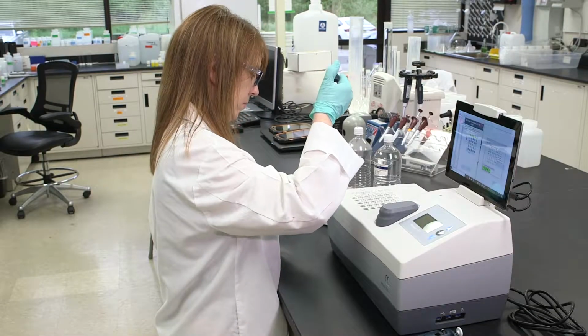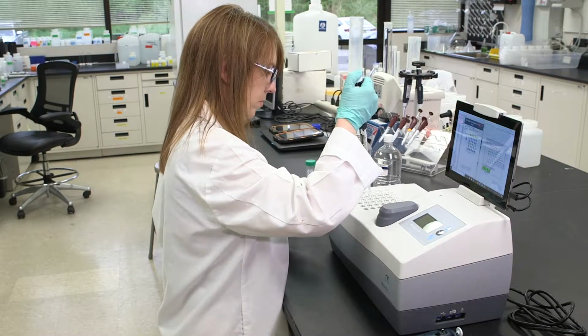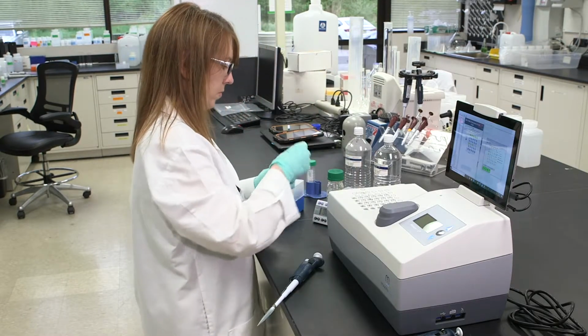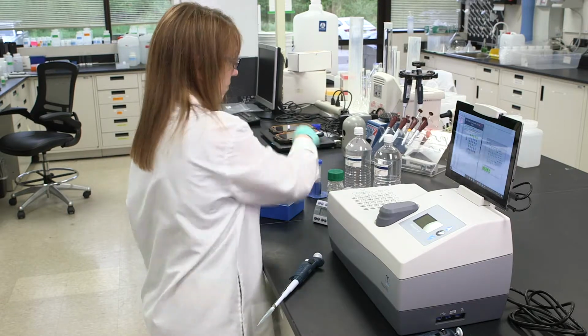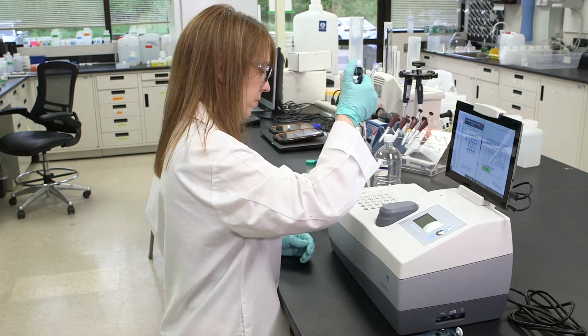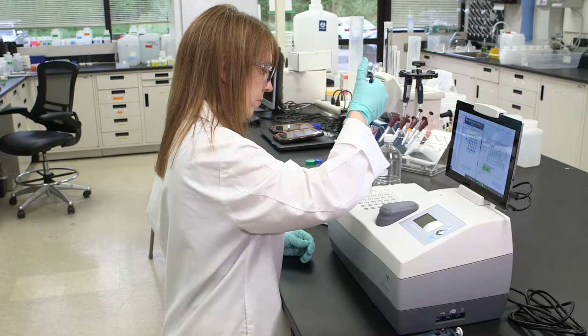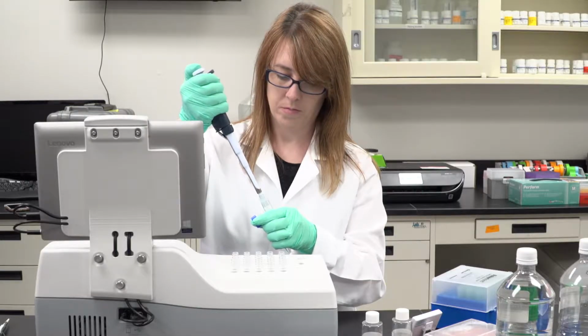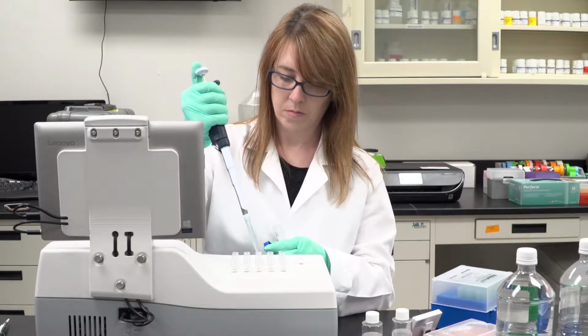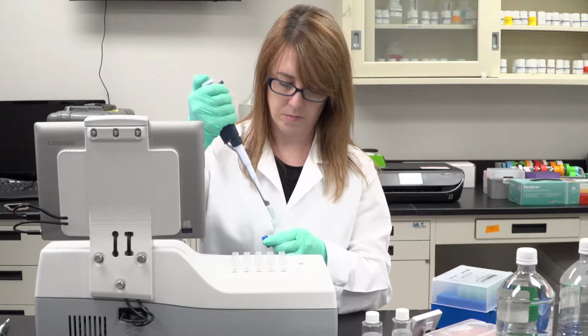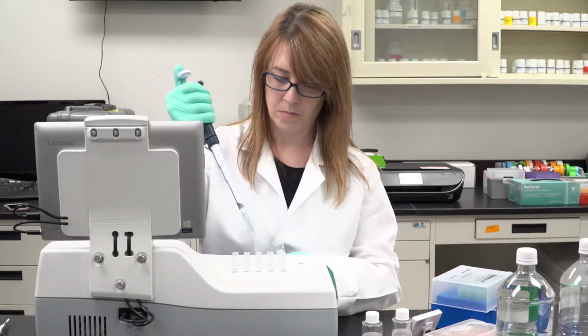Add 1,500 microliters osmotically adjusted sample to the cuvette in D2 and mix using the pipetter. Add 2,000 microliters osmotically adjusted sample to the cuvettes in D3 through D5 and mix using the pipetter.